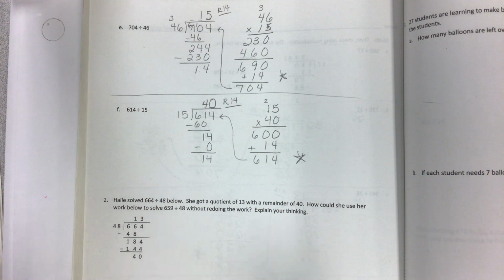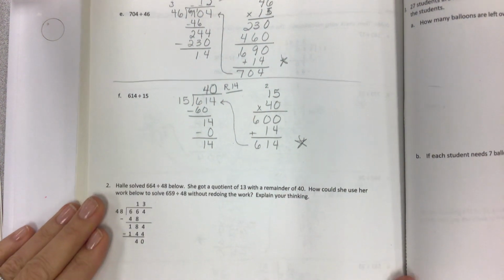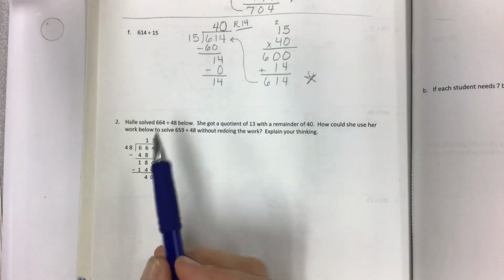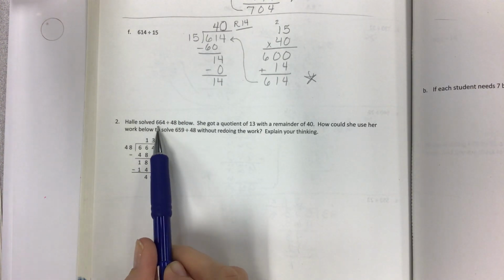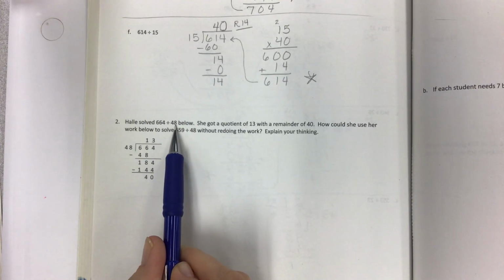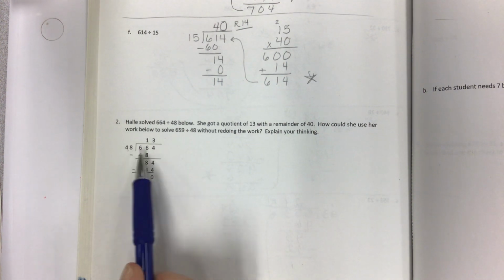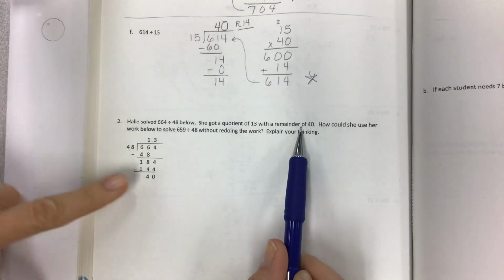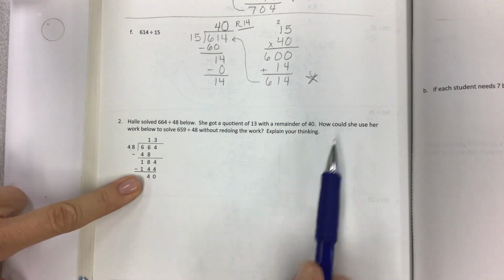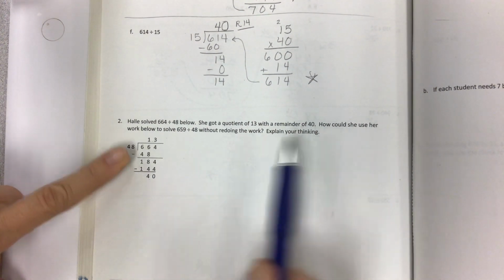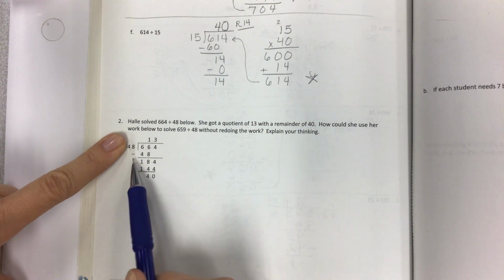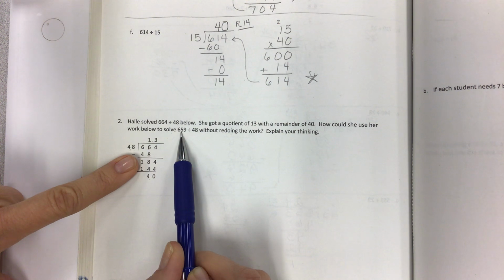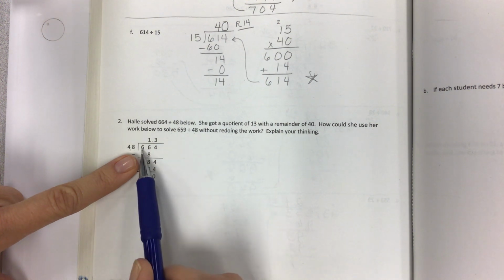Okay, so those are all of the beginning problems. So now we have a real thinker. All right, Hallie solved 664 divided by 48 below. Okay, right here. She got a quotient of 13 with a remainder of 40. How could she use her work here to solve 659 divided by 48?